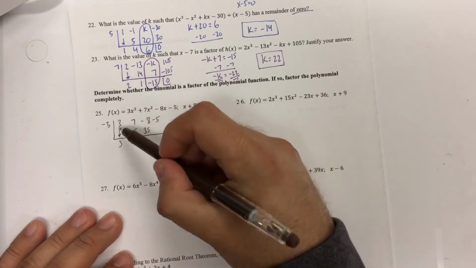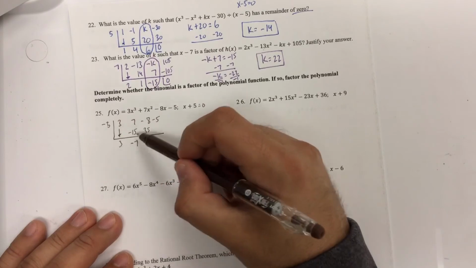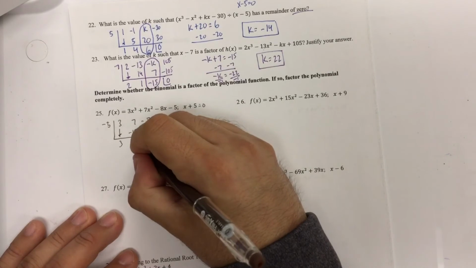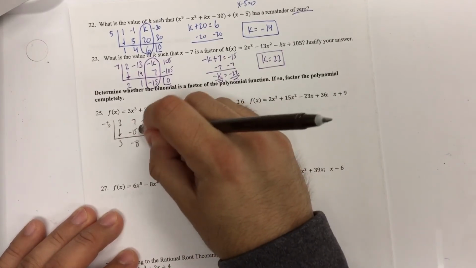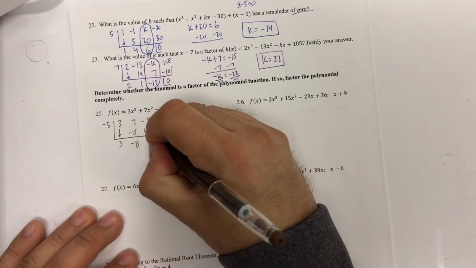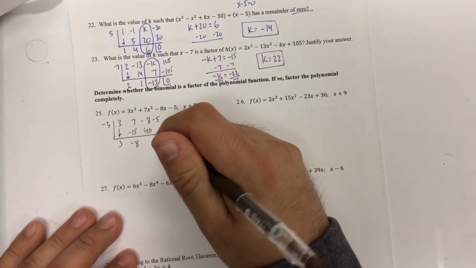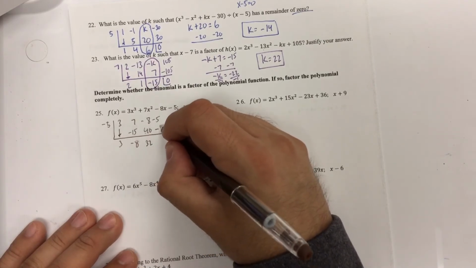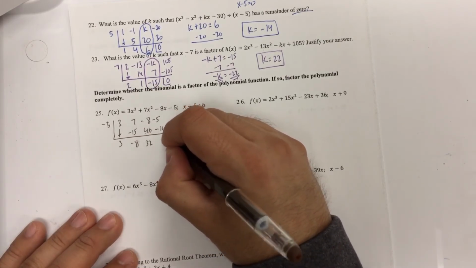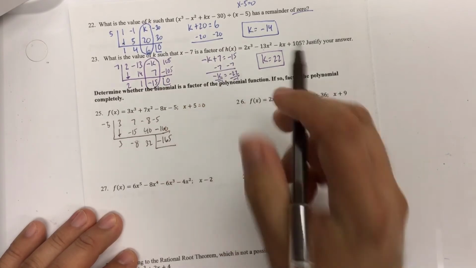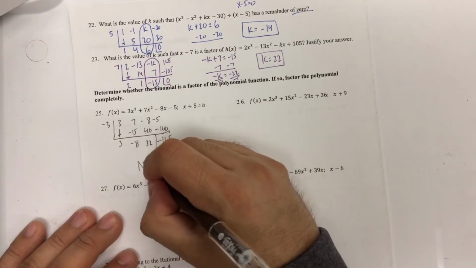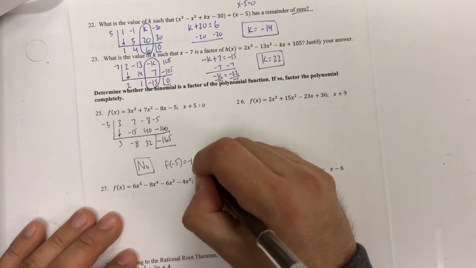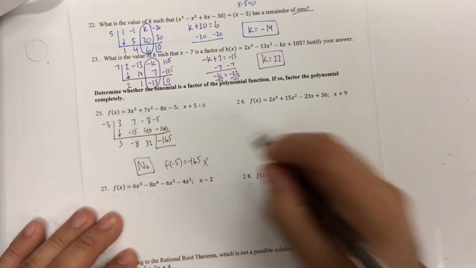Let's make sure I'm doing this right. So drop the 3, negative 5 times 3 is negative 15. 7 minus 15 is going to be negative 8, actually. Negative 5 times negative 8 is going to be 40. Negative 8 plus 40 is going to be 32. And then this would be negative 160, I believe. Leaving me with negative 165. So to determine whether the binomial is a factor, the answer right here would be no, because f of negative 5 equals negative 165, and that's not 0. Okay, let's try the next one.